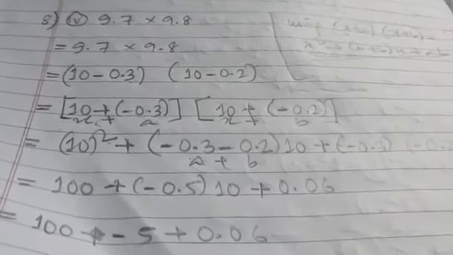And here, how did I get 0.06? You can see above: minus 0.3, then minus 0.2. We are multiplying them. Minus times minus is plus, so I have given plus here. Now if you multiply this, you will get this. You can do it, that's very simple. Now 100, then plus and minus is minus. Now 0.5 into 10, if you multiply, you will get 5. Then this is as it is. 100 minus 5 is 95, plus 0.06. If you add, you are getting 95.06. This is your final answer.